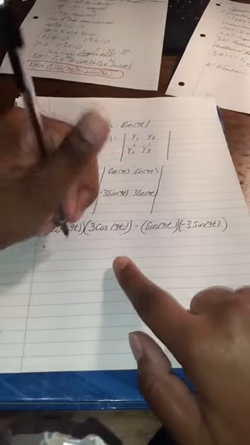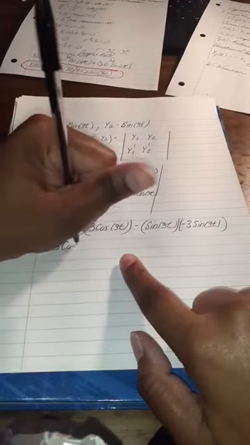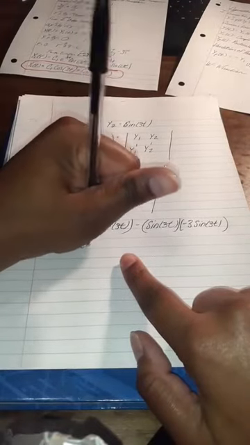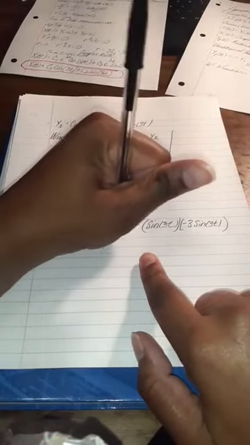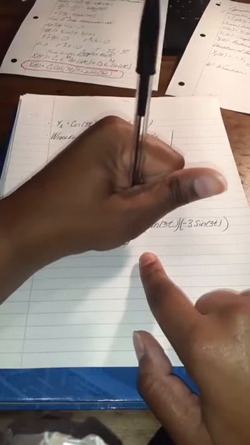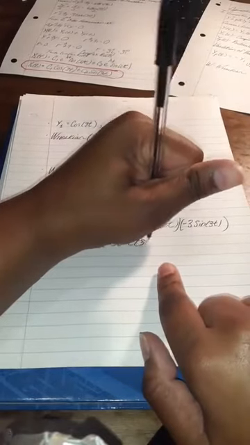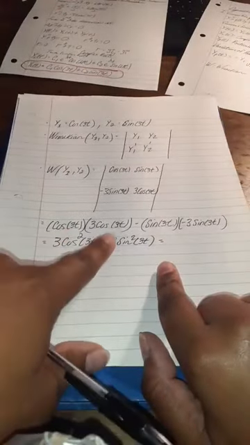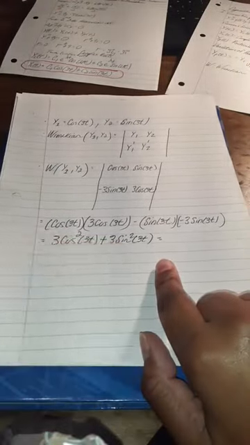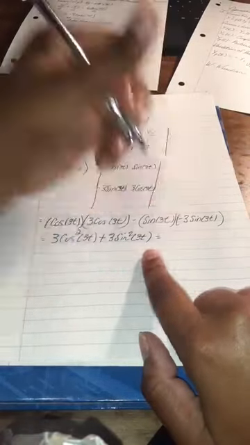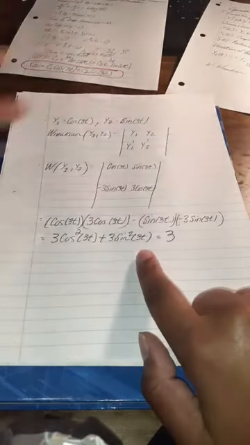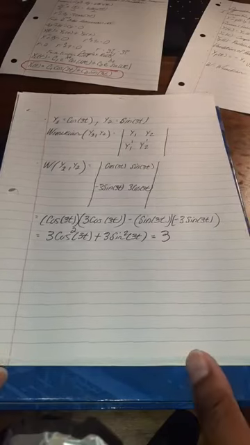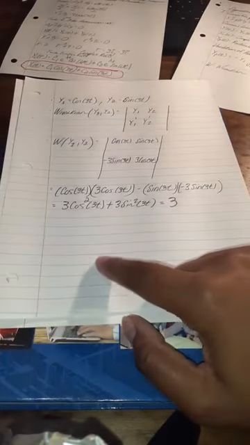Okay, now notice we got a common factor of 3, so this is just going to be 3 cosine squared of 3t plus 3 sine squared of 3t. Remember, cosine squared of 3t plus sine squared of 3t is just 1. So our Wronskian's just going to be 3.